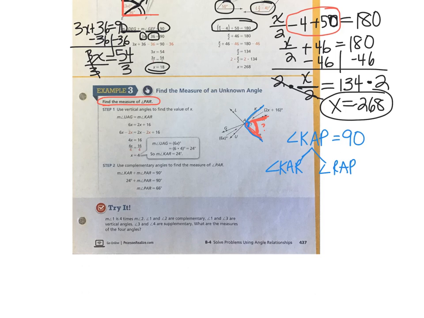Now you might notice that angle RAP is the same as angle, let's change this around here, PAR, which is the one that we're looking for. So angle KAR can be described using the expression 2x plus 16. We don't know what angle PAR is equal to. Okay, that's a question mark. But we know that their total has to be 90.